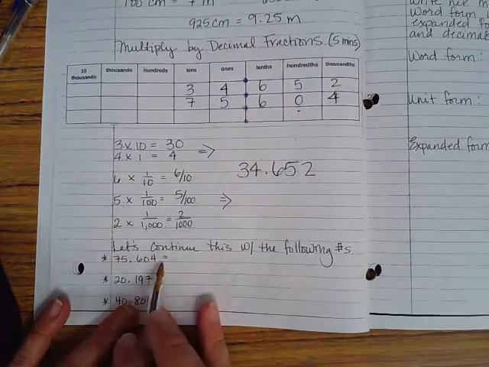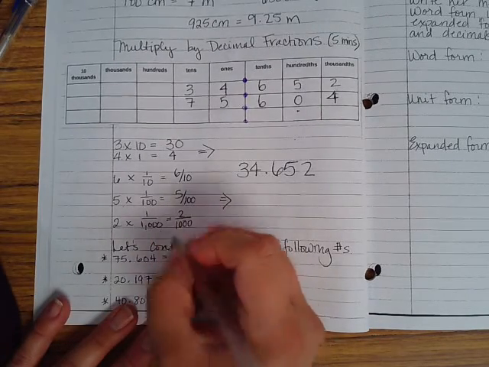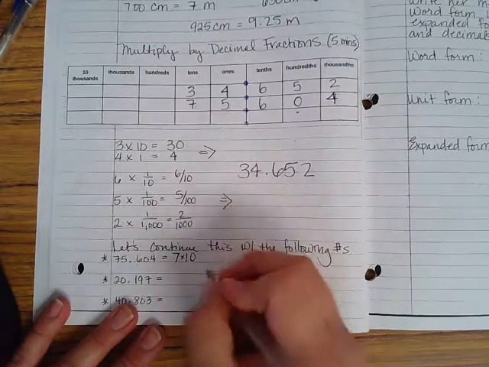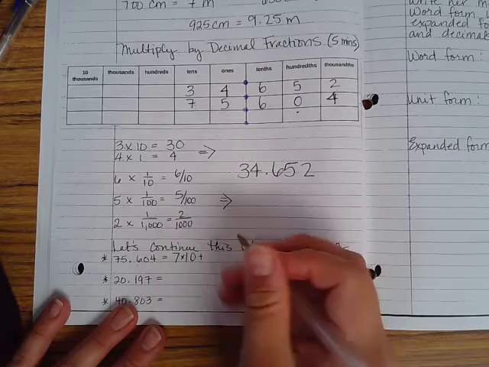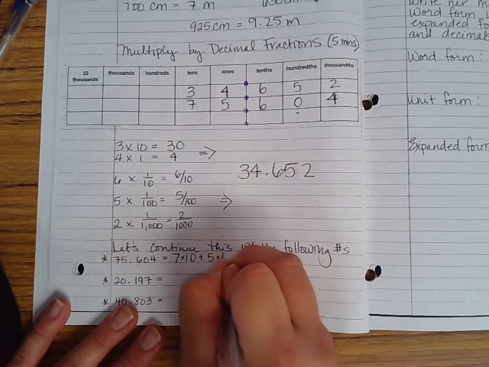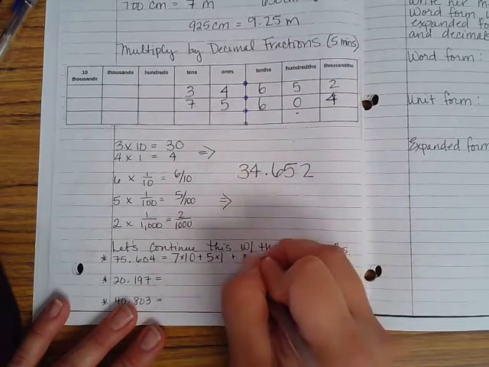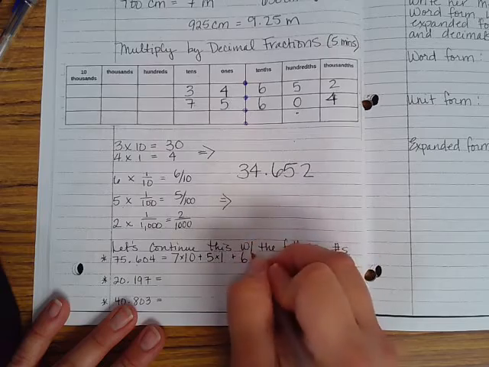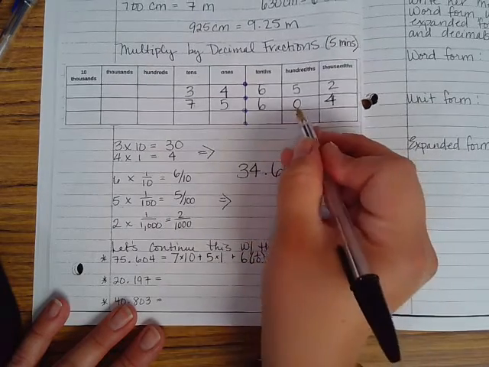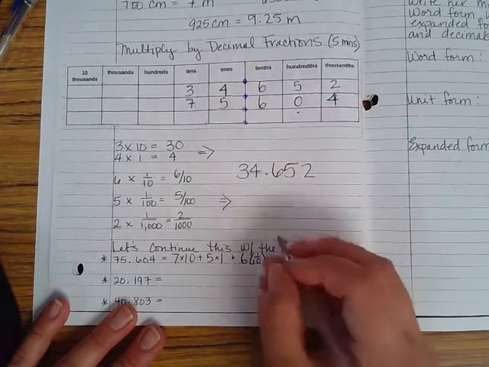So if I was to write this in expanded form, I would write 7 times 10, plus 5 ones, plus 6 tenths, plus, there's no hundredths, right? So then I skip over to 4 thousandths.